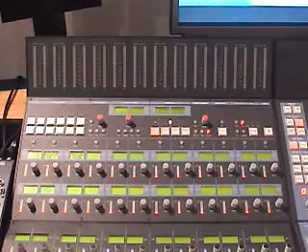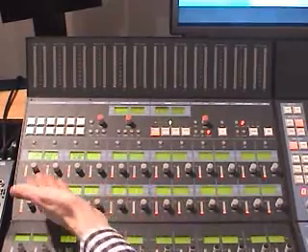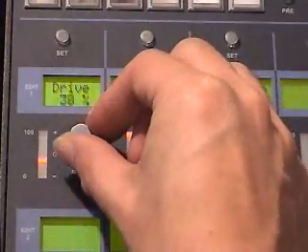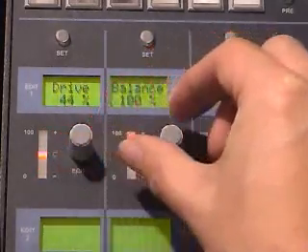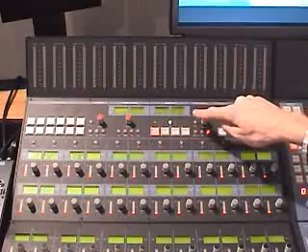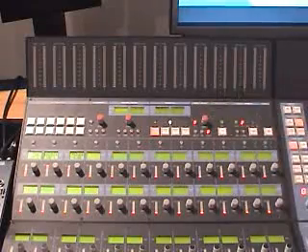Whenever we insert an effect, immediately the appropriate parameters appear here. Now the tube is quite a basic plugin, so provides simply drive, balance, and an overall volume. If we need to, we can bypass that plugin very simply by pressing the bypass button here.